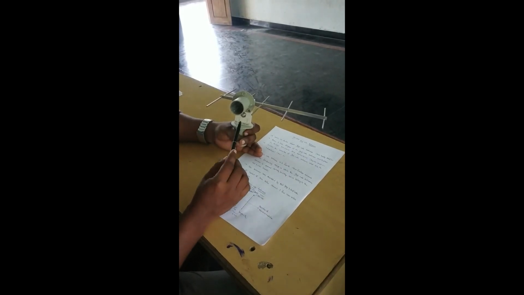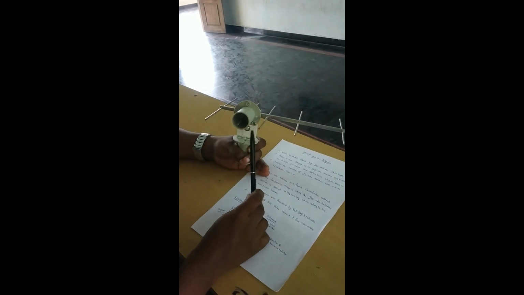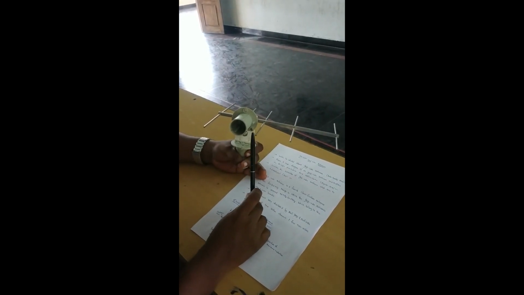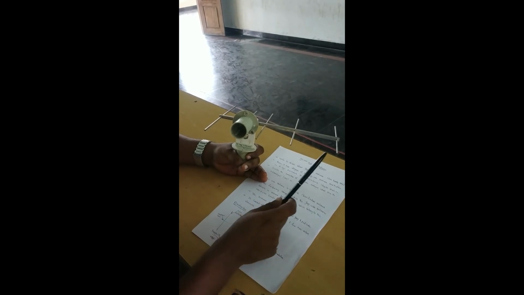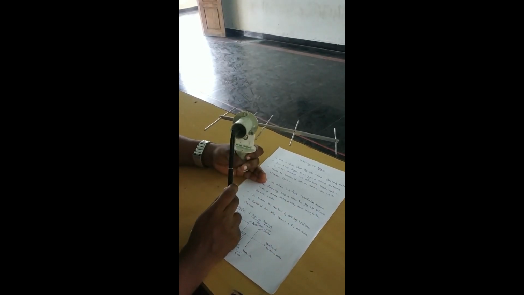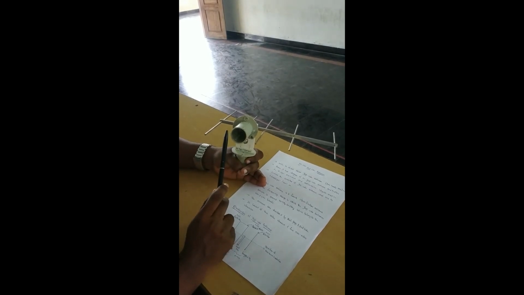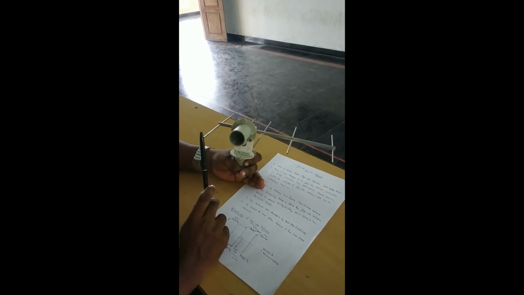This is a real-time Yagi-Uda antenna. It is a 5-element Yagi-Uda antenna. Why is it called a 5-element antenna? Because it has 3 directors, 1 active element, which is a folded dipole, and 1 reflector.